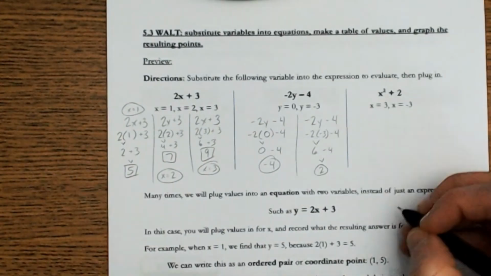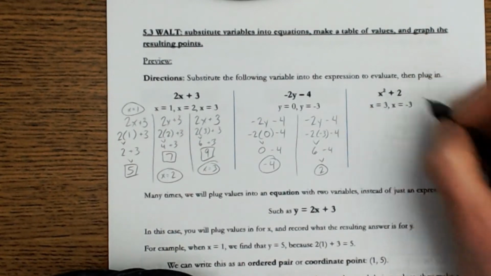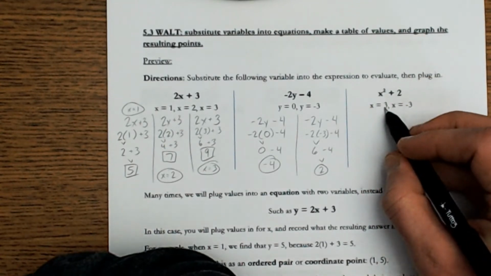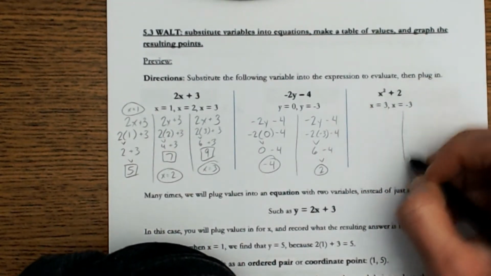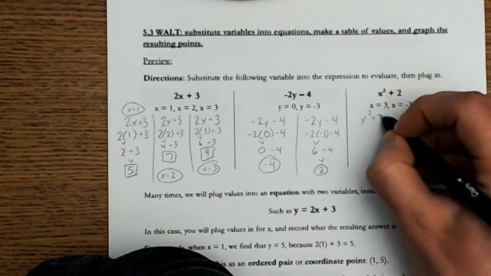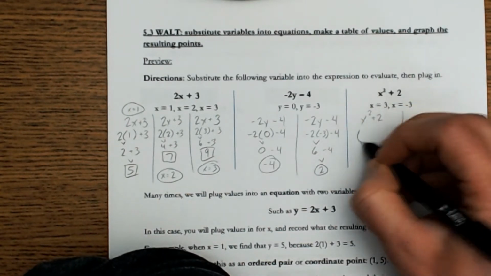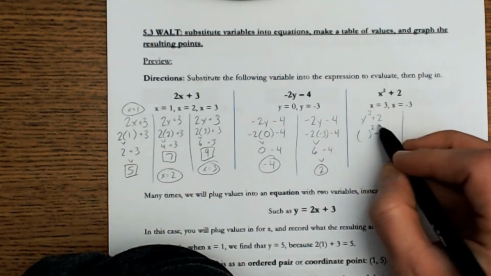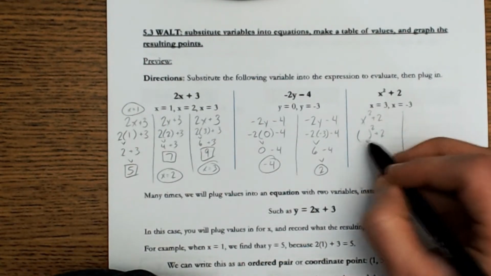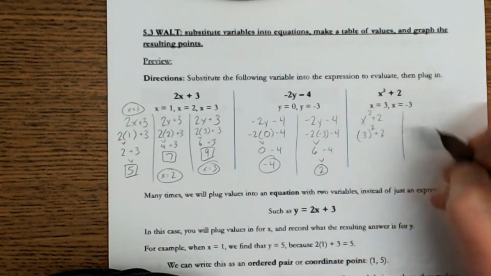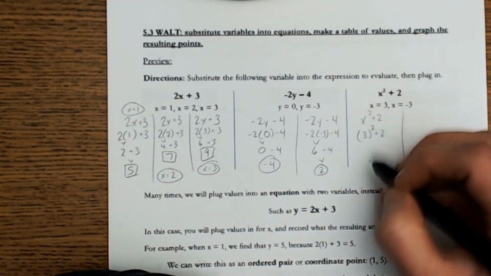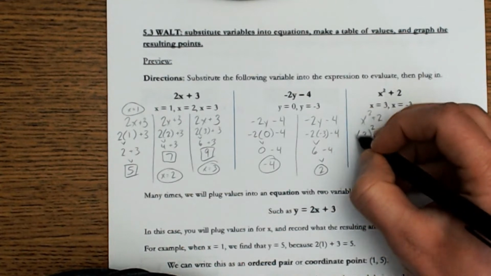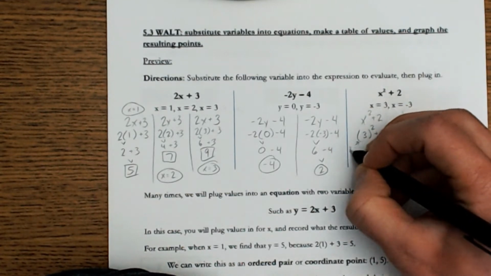Alright. Next up, we have x squared plus 2 with the value of 3 for x as well as negative 3 for x. So x squared plus 2, and I've copied everything down except for the x, which I replaced with parentheses. So I'm going to input my 3. This is saying 3 squared, which is 3 times 3.